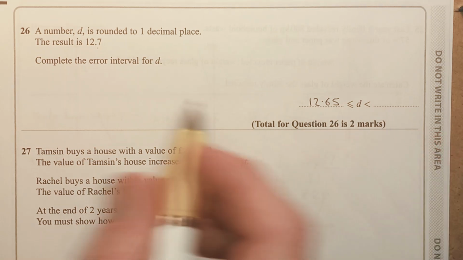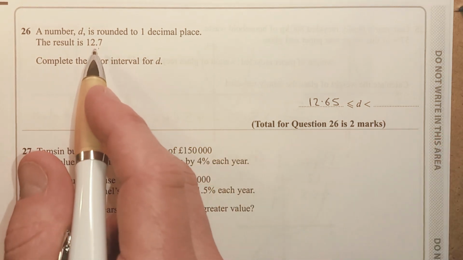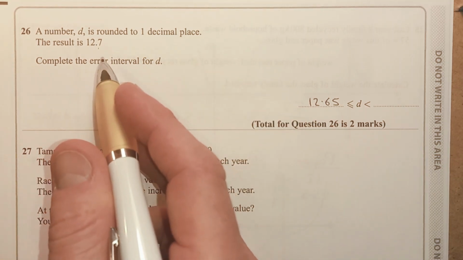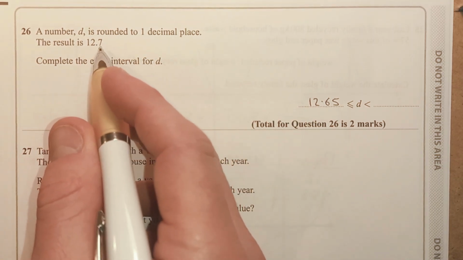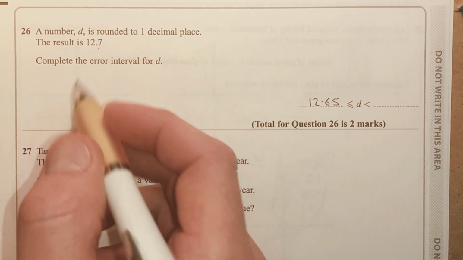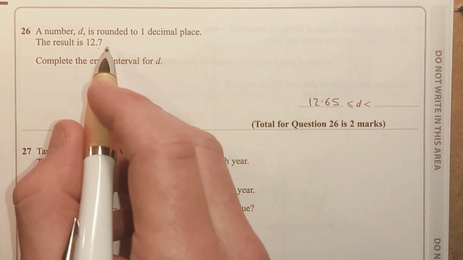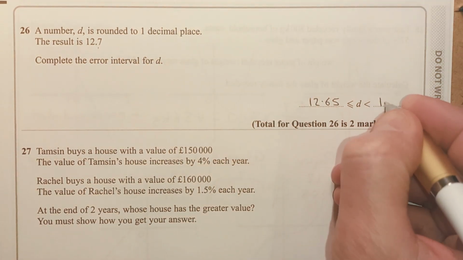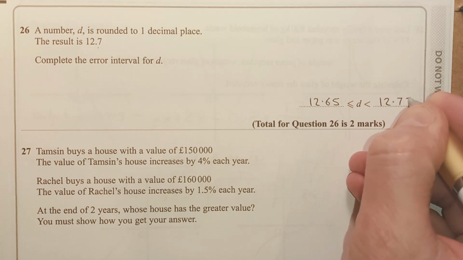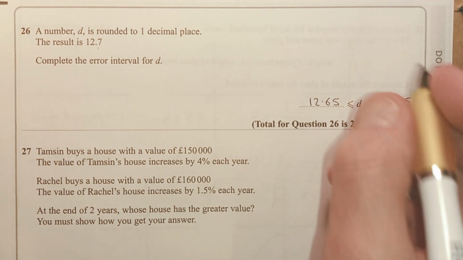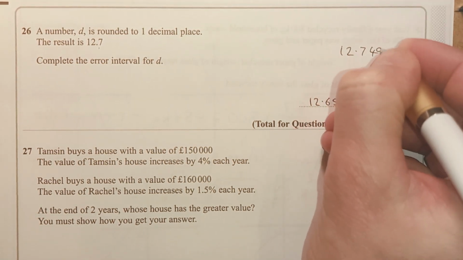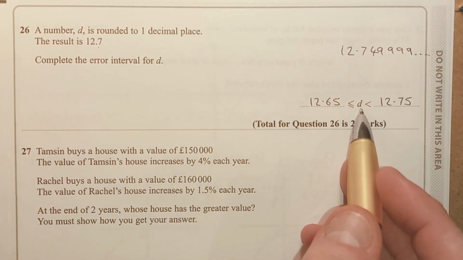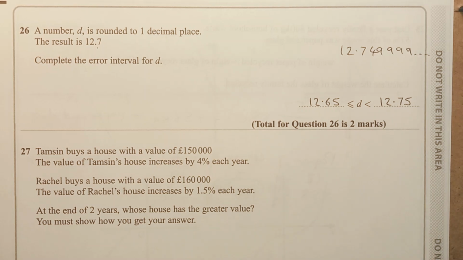So for the top end, well, what's the biggest number? It could be bigger than 12.7, but then rounded down to 12.7. Well, 12.73 would round down, 12.74 would round down, 12.75, because of the 5, you'd round it up. But this is a less than sign. It's not less than or equal to. So everything less than 12.75, so in other words, 12.749999 would still round to 12.7. So this is the error interval.